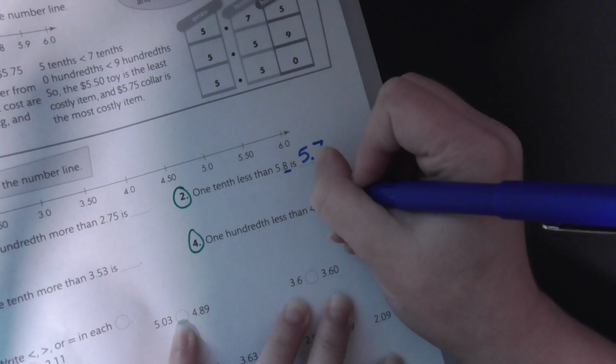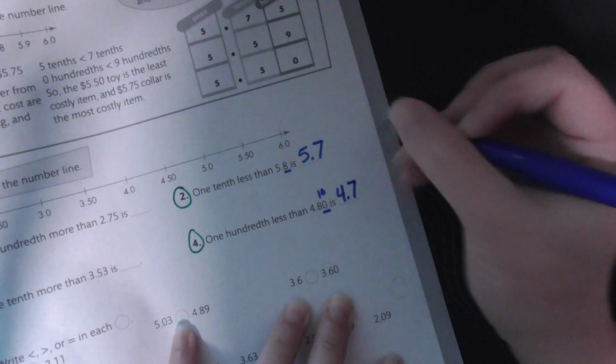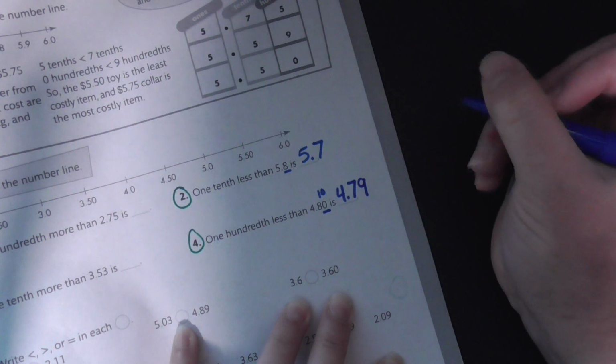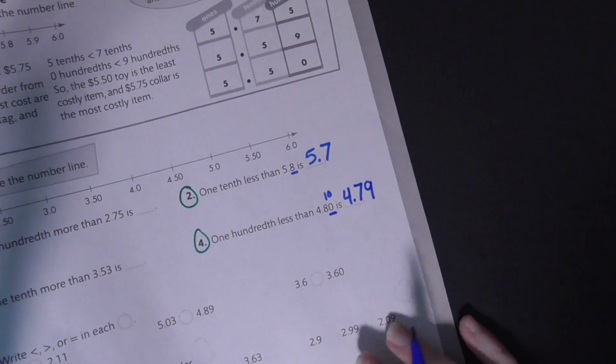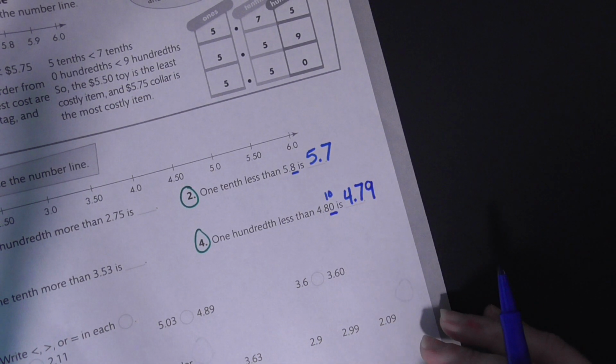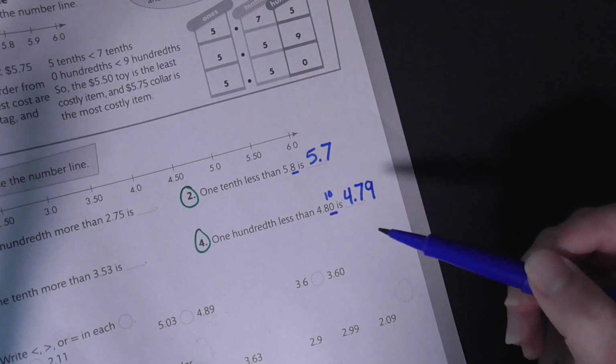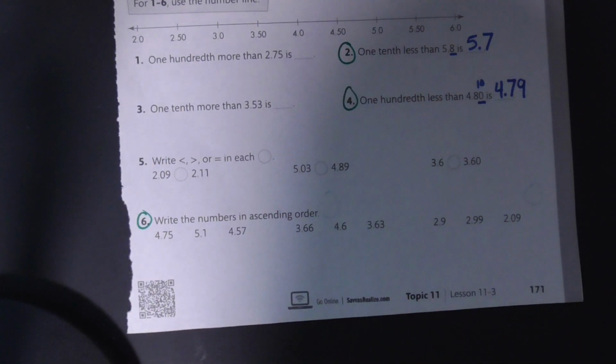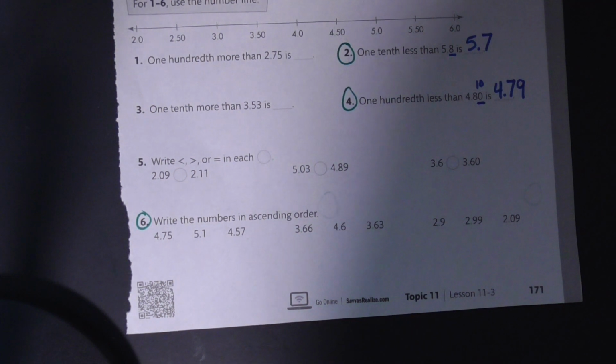And then we kind of pretend like this is a 10, and then we go 1 down from that, which is 9, okay? So 4.79 is 1/100th less.